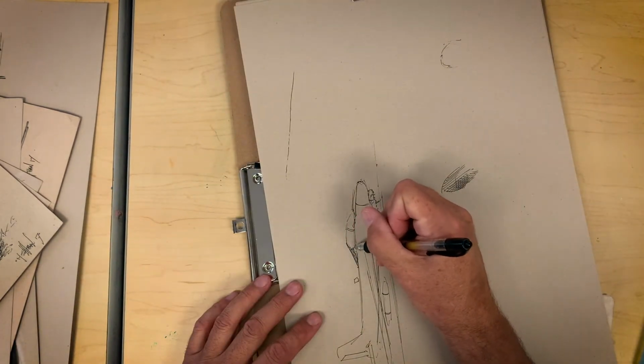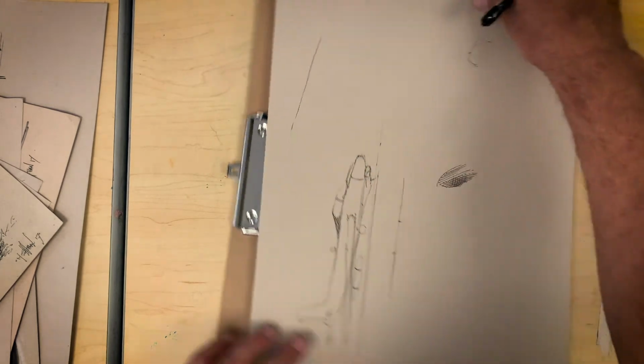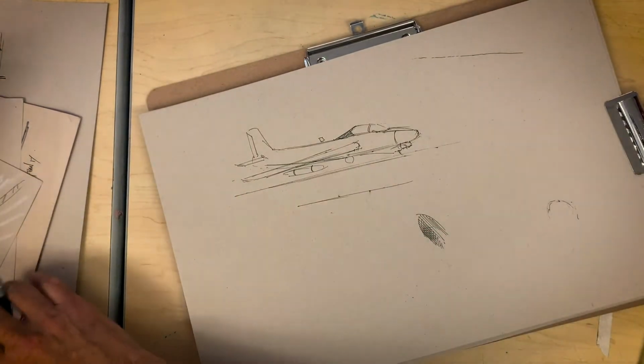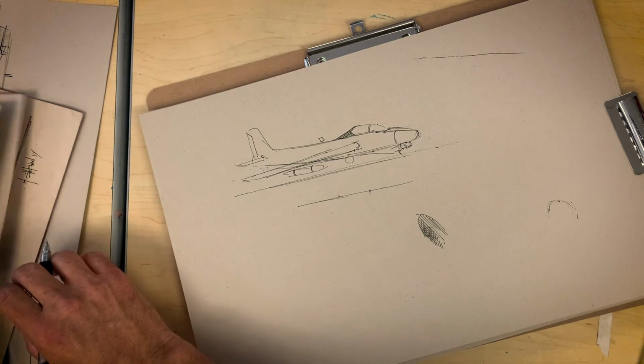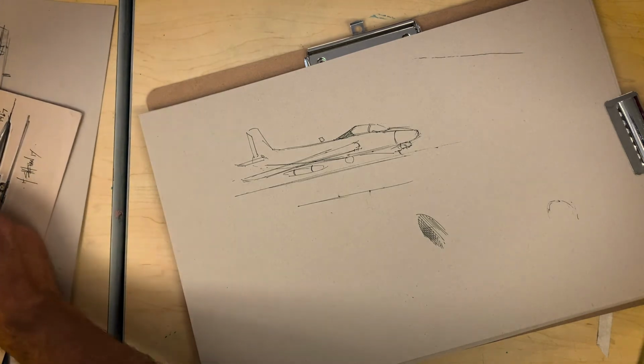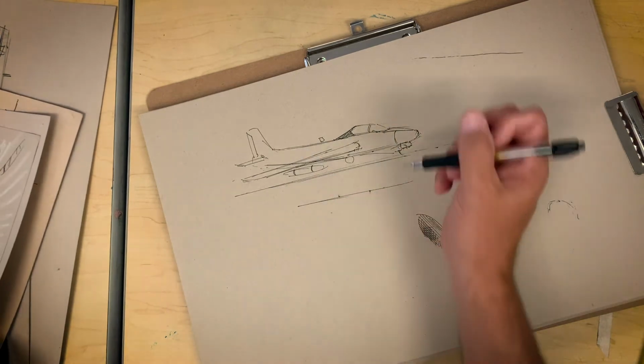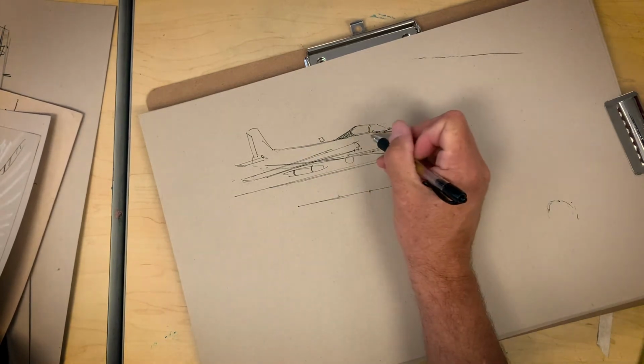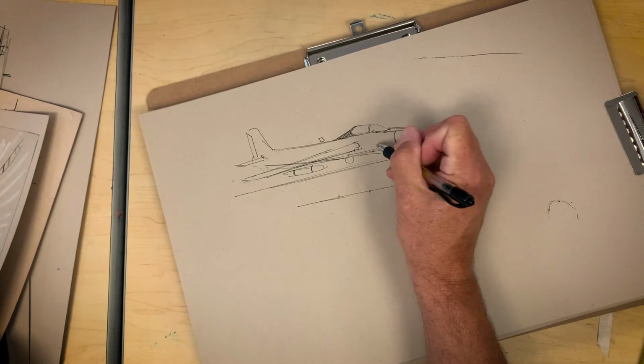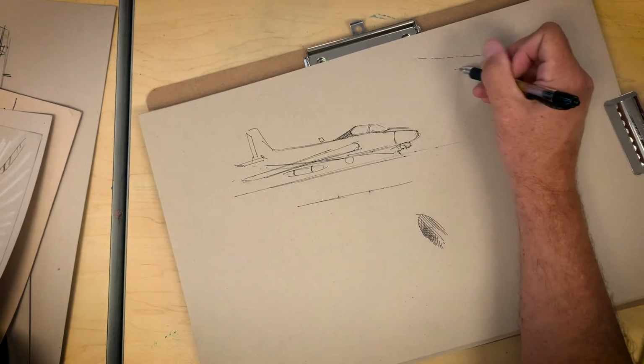What if the airplane has some sort of camouflage pattern on it? Do you draw them in shape as well? I just do it with a marker. Oh, okay. Now, if I didn't have a marker, I'd probably come in here and find that shape and just do a hatch line.